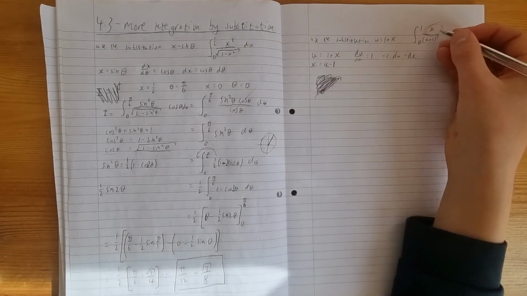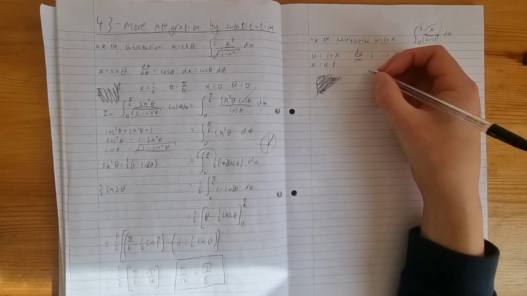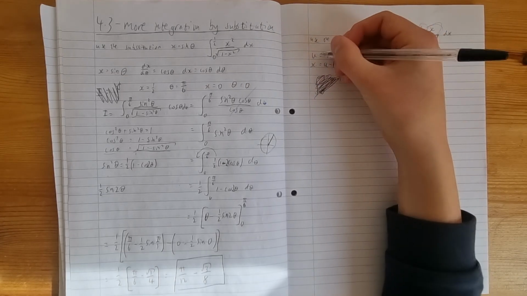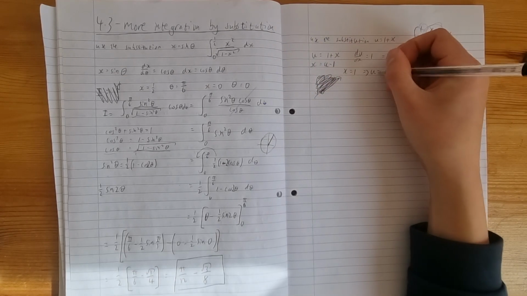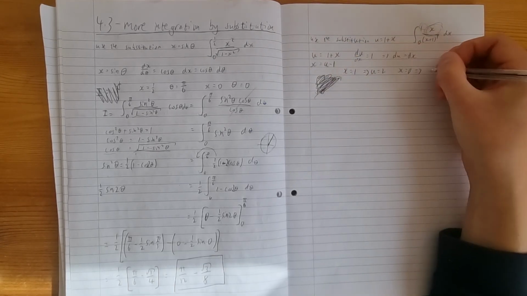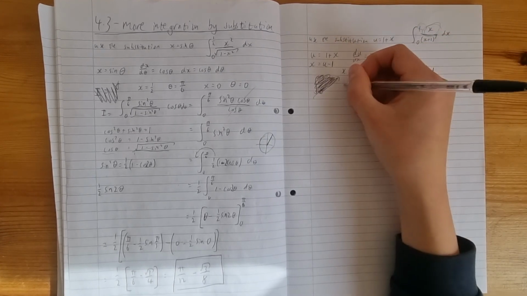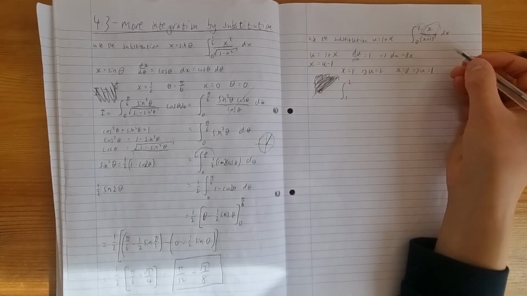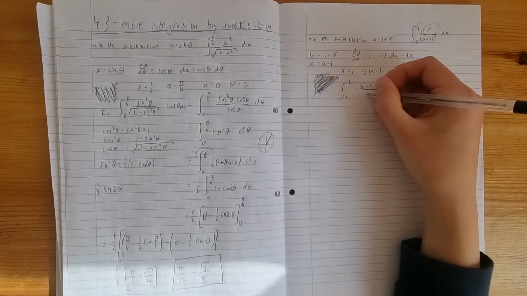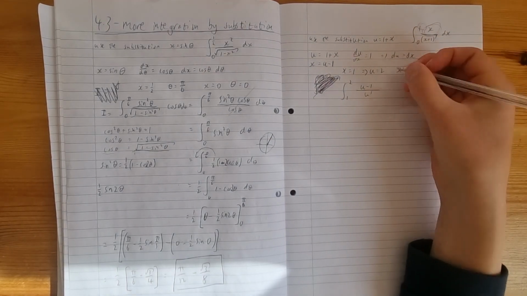So when x is equal to 1, which is our top limit, let's write it here, x is equal to 1, then u is equal to 1 plus 1, which is 2. And if x is equal to 0, then u is equal to 0 plus 1, which is 1. So now our new limits are 1 and 2. So the top is going to be u minus 1, and the bottom is going to be u cubed, and then dx simply becomes du.